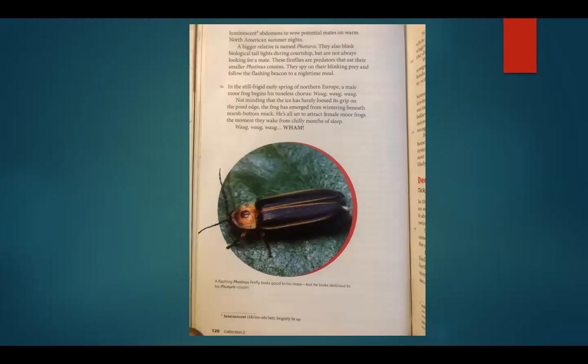In the still frigid early spring of northern Europe, a male moor frog begins his tuneless chorus, wog, wog, wog, not minding that the ice has barely loosened its grip on the pond edge. The frog has emerged from wintering beneath marsh bottom muck. He's all set to attract female moor frogs the moment they wake from chilly months of sleep. Wog, wog, wog, wham!